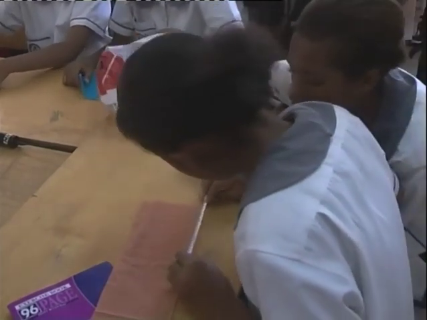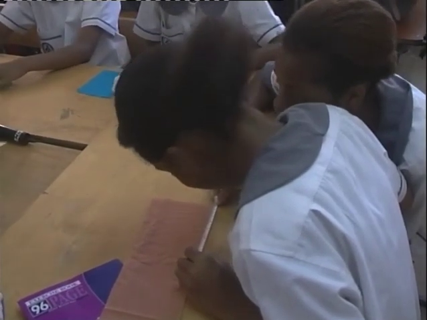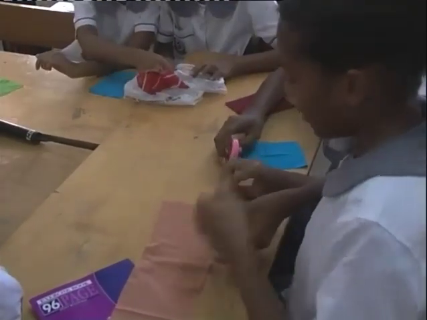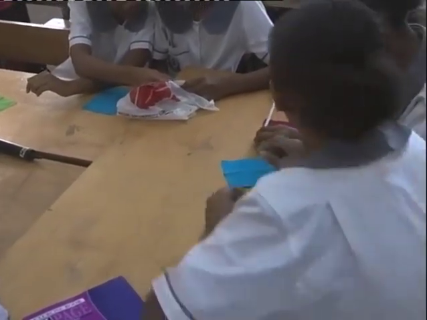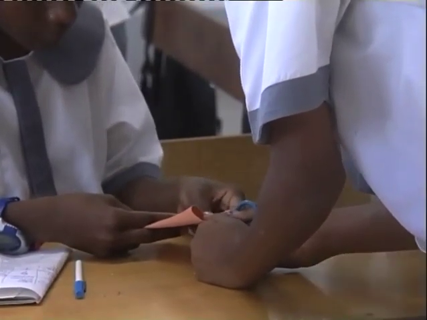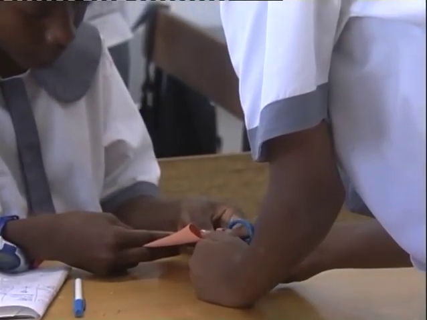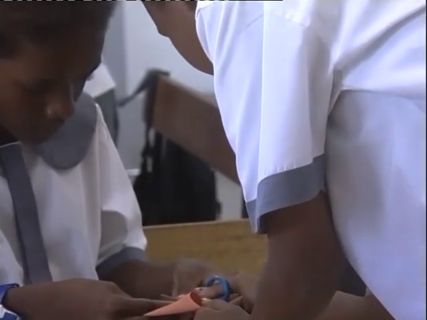Has everybody got a piece? Okay, cut where you have measured, please. Everyone has a piece. Okay, remaining piece of fabric, put it back. You will need it for the next time.